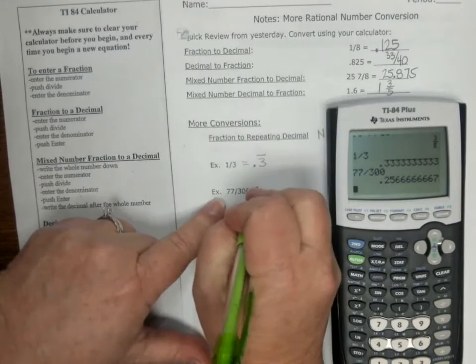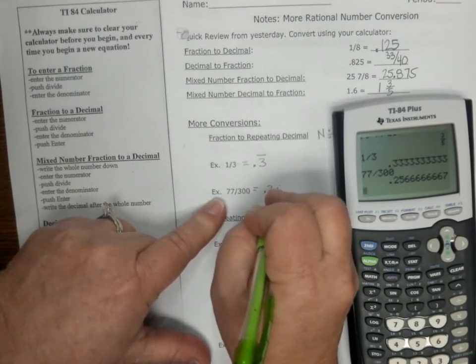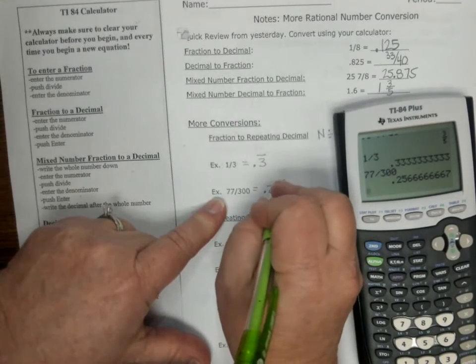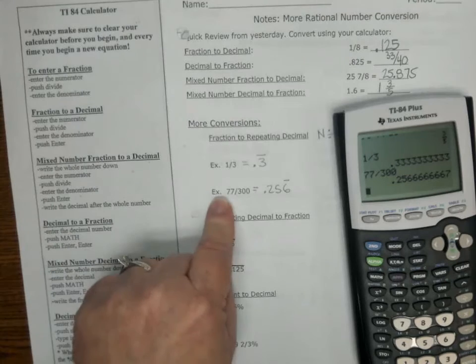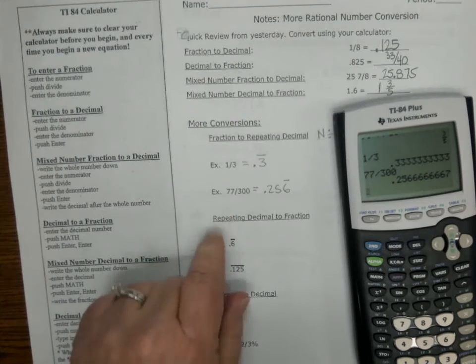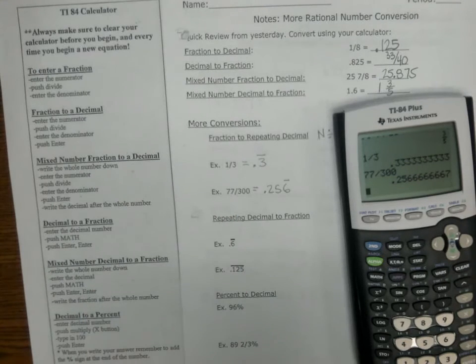So our answer that we would write is 0.256 with a line over it. The line is only over the 6 because it's not saying 256, 256, 256, 256.